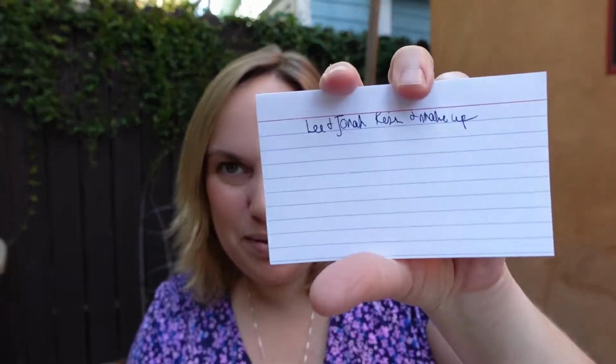So instead of writing out whatever specifically happens, I wrote out like whatever argument they had. Lee and Jonah kiss and make up. I have no idea when this is in the script. I mean, I can guess, but that's not the point of it. It's all very vague.